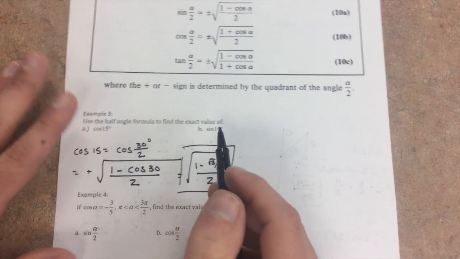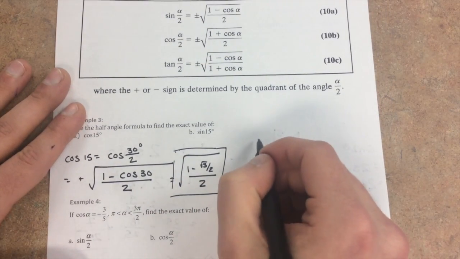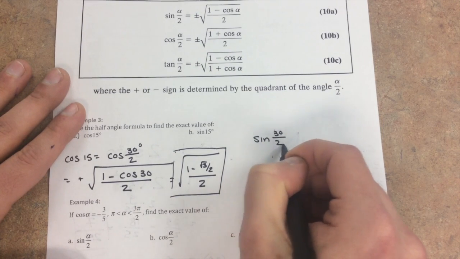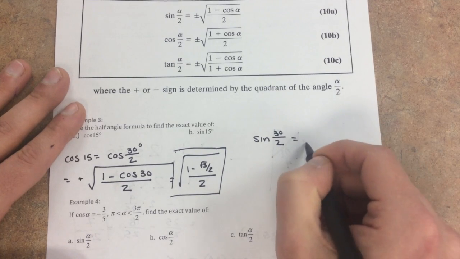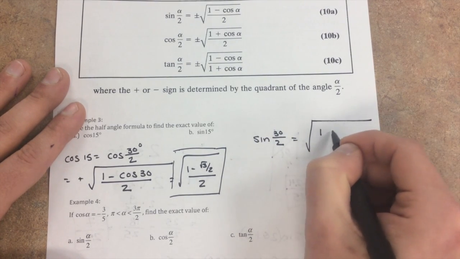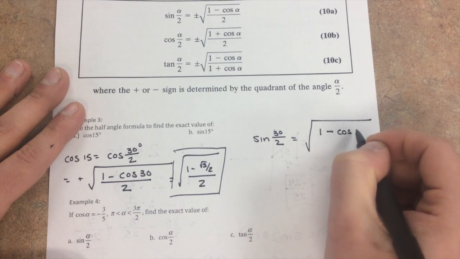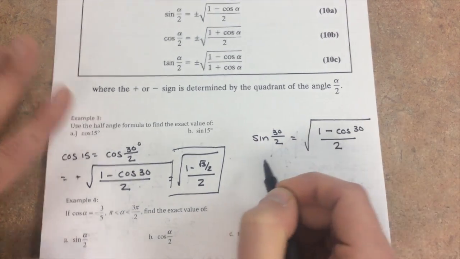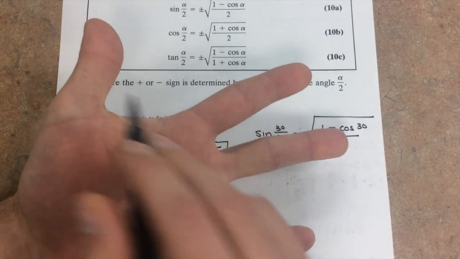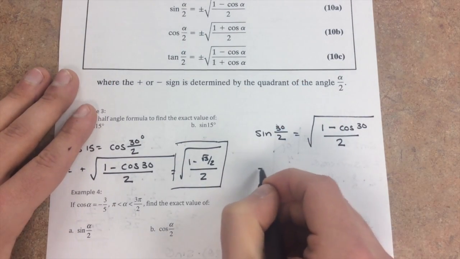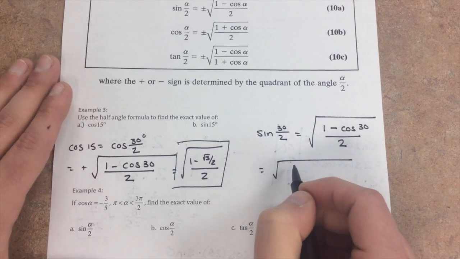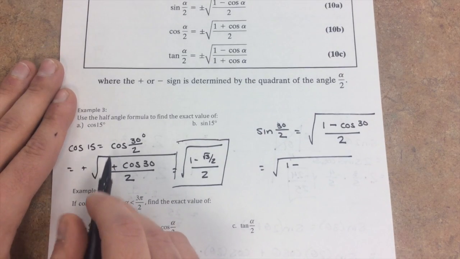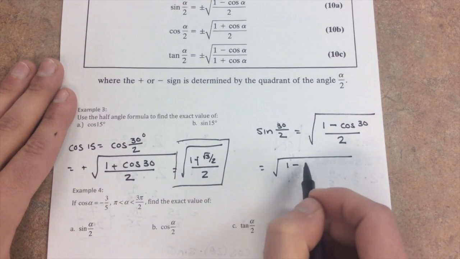All right, the sine of 15 degrees. The sine of 15 is the same thing as the sine of 30 over 2. So that would be the square root of 1 minus the cosine of 30 all over 2. Again, cosine of 30 is root 3 over 2. So this is the square root of 1 minus. Let's make sure that my signs are right. The first one should be plus, this should be plus. That's why this one is minus.